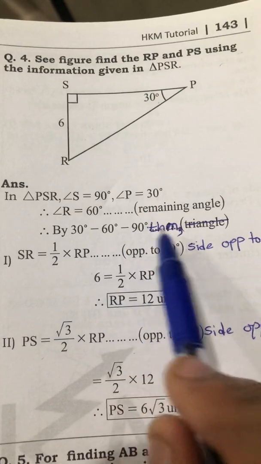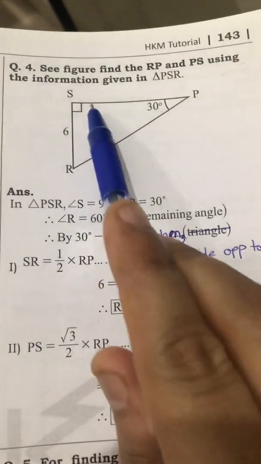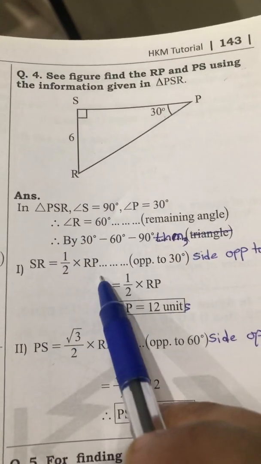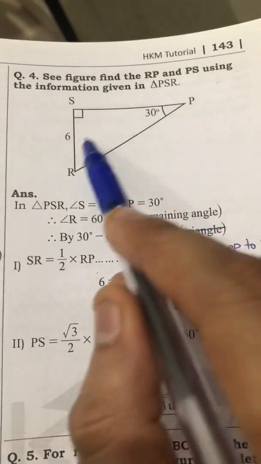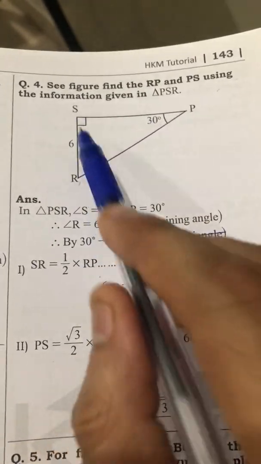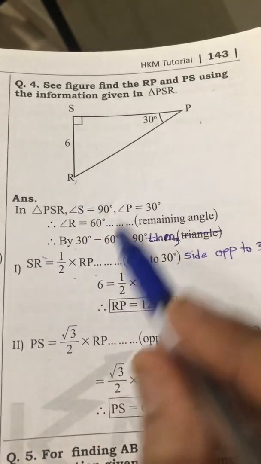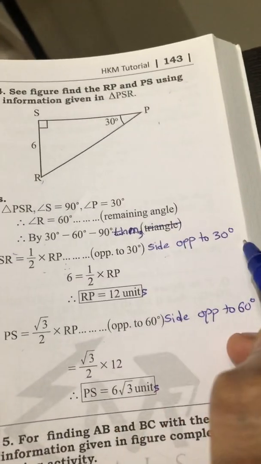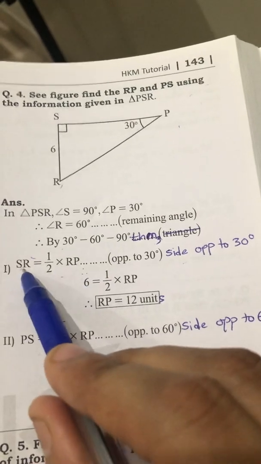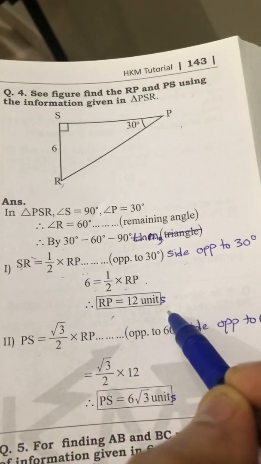Therefore by the 30 60 90 theorem, SR will be half of the hypotenuse. Correct? See, the side opposite to 30 degree will be half of the hypotenuse. So SR is half of RP, side opposite to 30 degree. So 6 is half of RP. We get RP as 12.